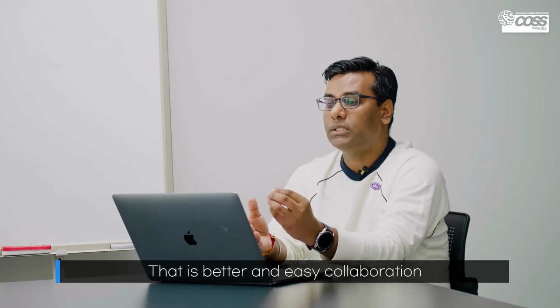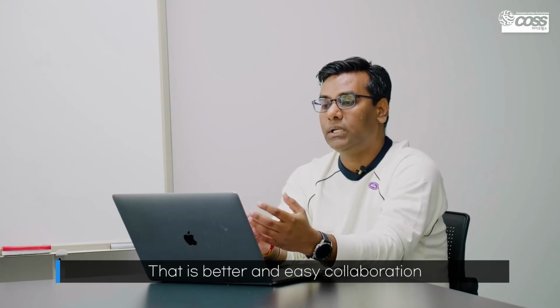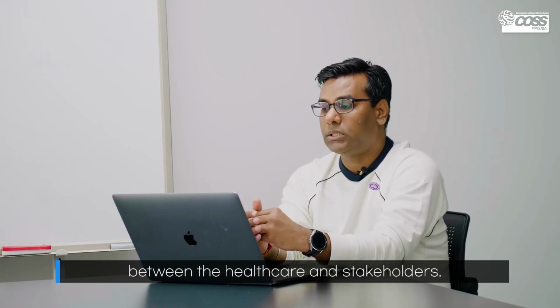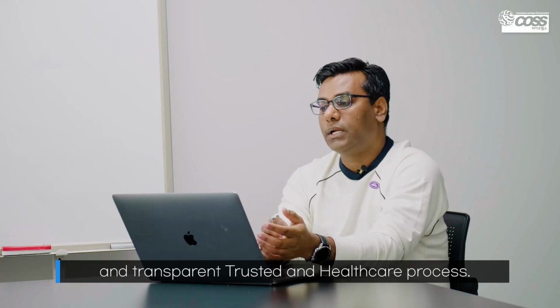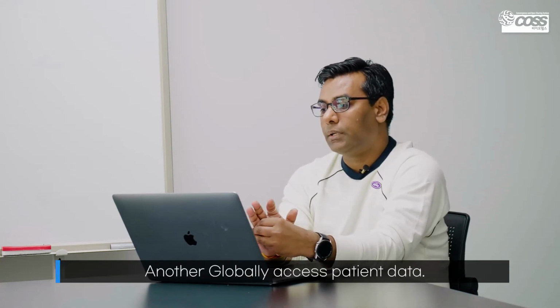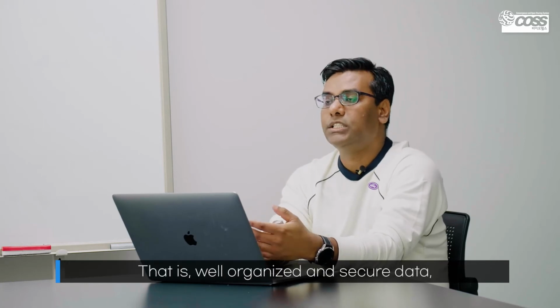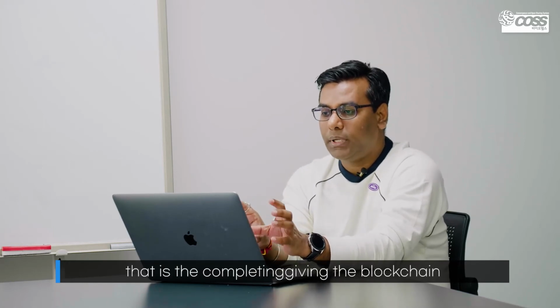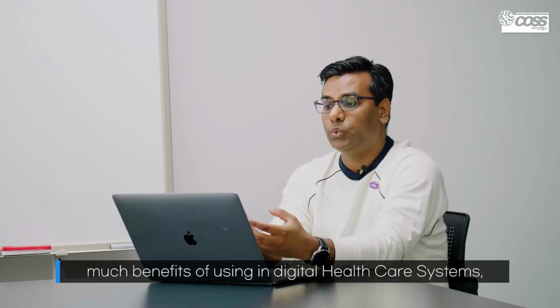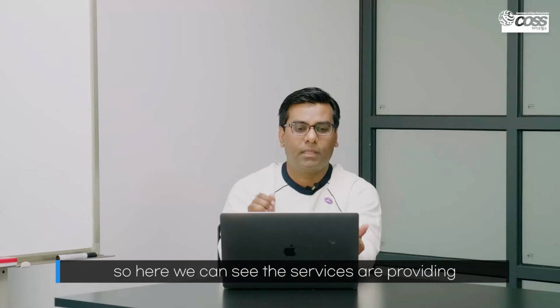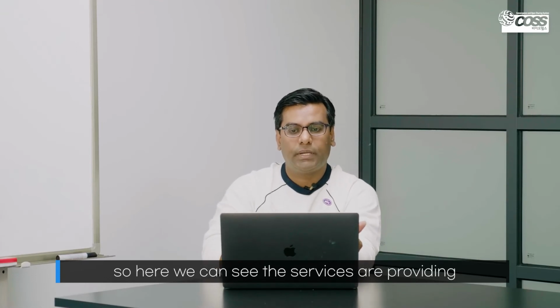Electronic medical records give better and easier collaboration between healthcare stakeholders, and a transparent, trusted healthcare process. Another benefit is globally accessible patient data that is well organized and secure. That is how much benefit blockchain technology gives in digital healthcare systems. So here we can see these services being provided in the blockchain network.